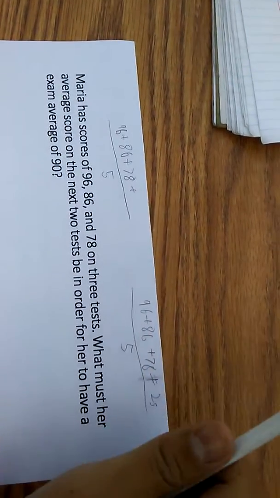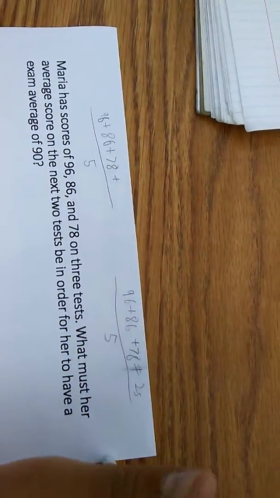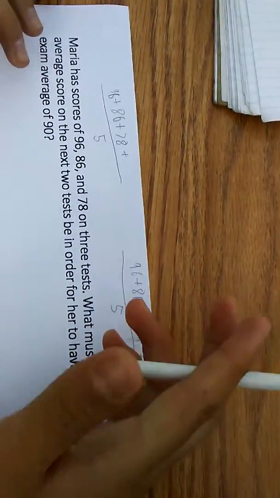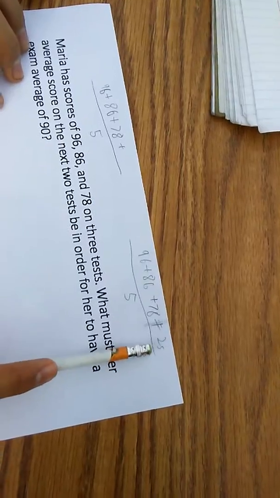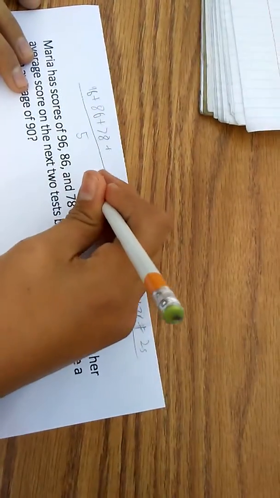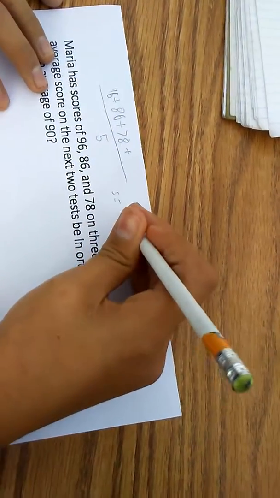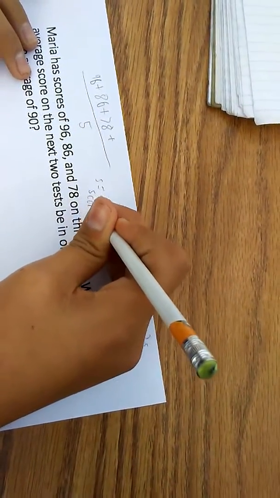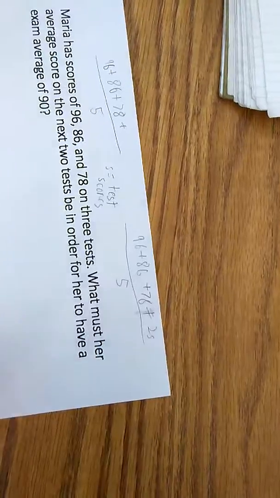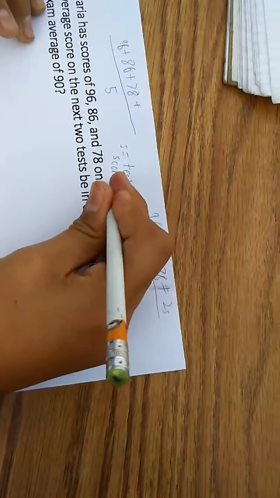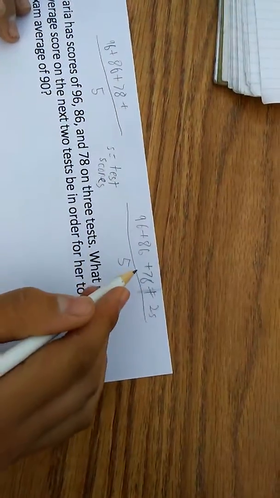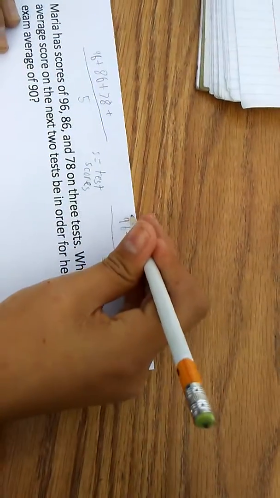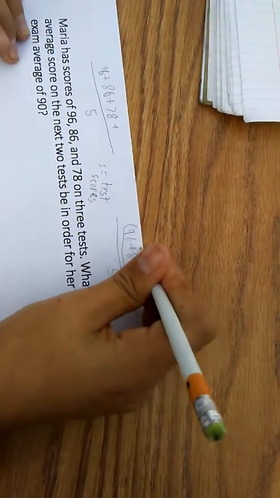If you don't understand how I got that equation, I got the variable s because the s is going to be the test scores, and the 96, 86, 78 represent the 3 test scores already done.